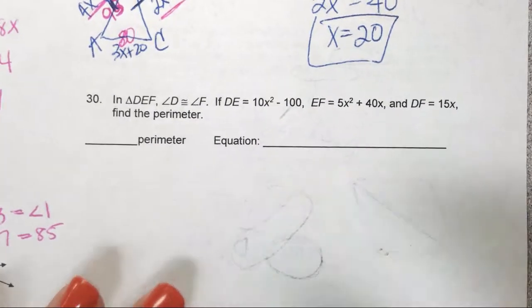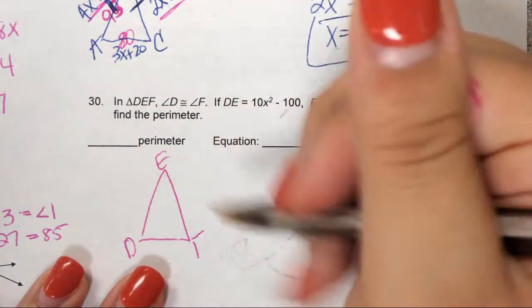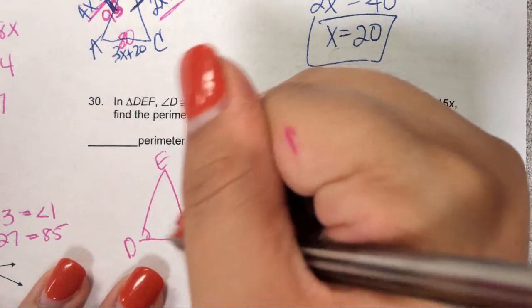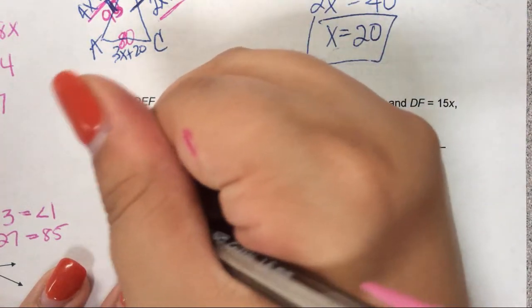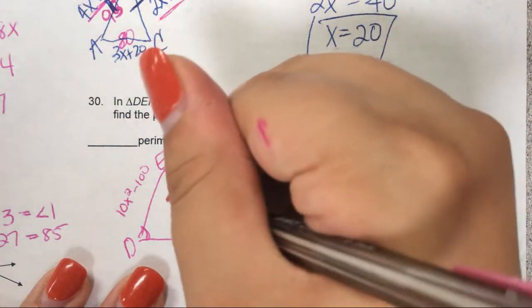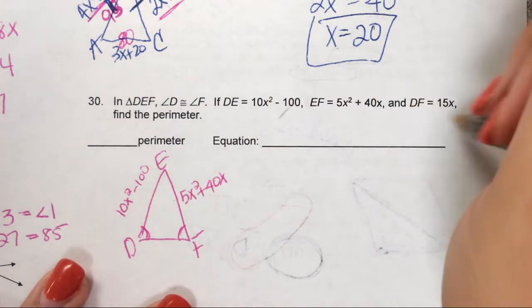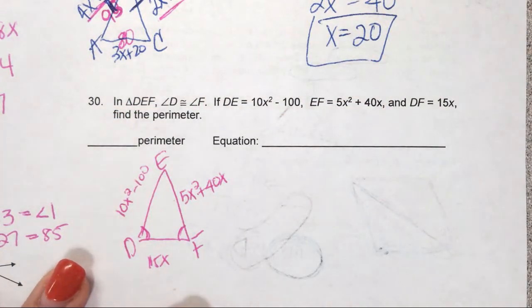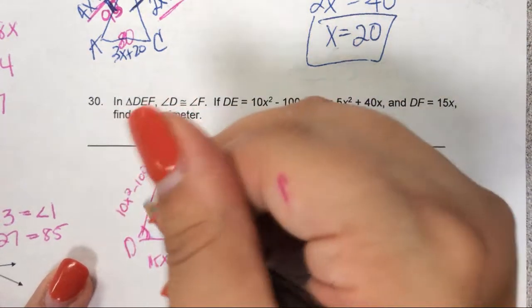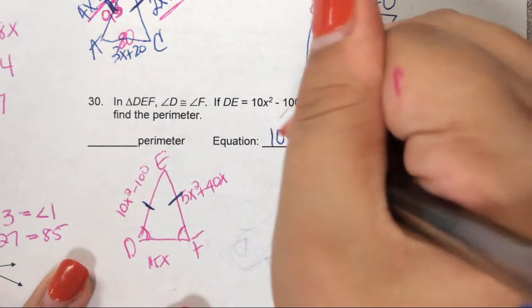Okay, last one. I have triangle DEF. D and F are congruent, the angles, but DE is 10x squared minus 100. EF is 5x squared plus 40x. And DF is 15x. And again, because these angles are congruent, these sides are congruent. So I can set those equal.